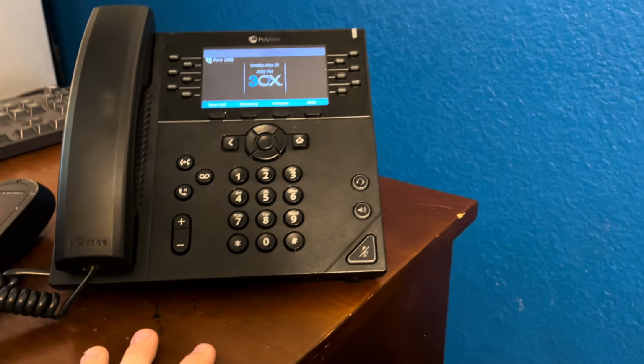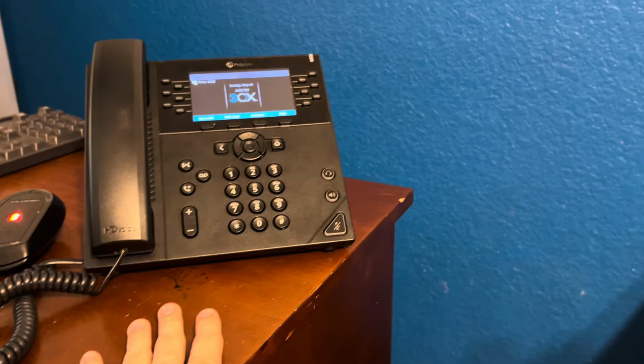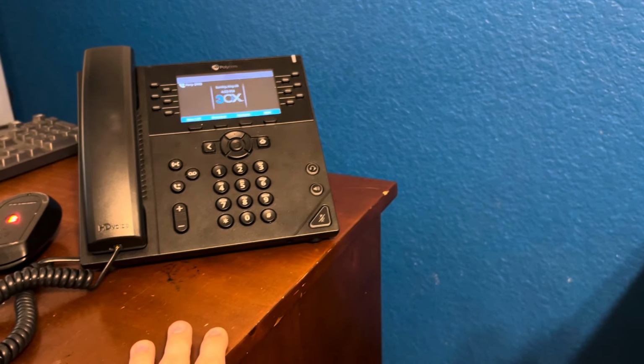So yeah, that's all done through VXML. Anyways, that's pretty much it, I'm running out of things to say about this system.